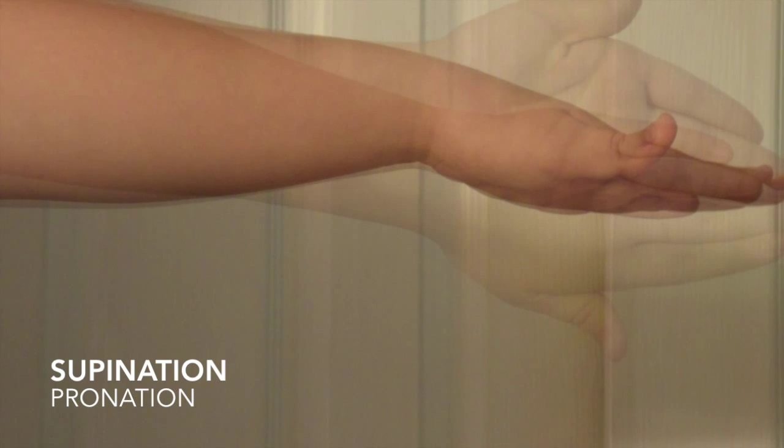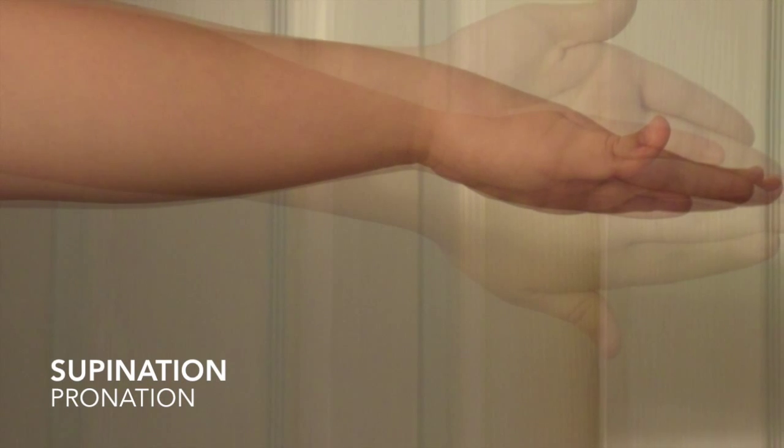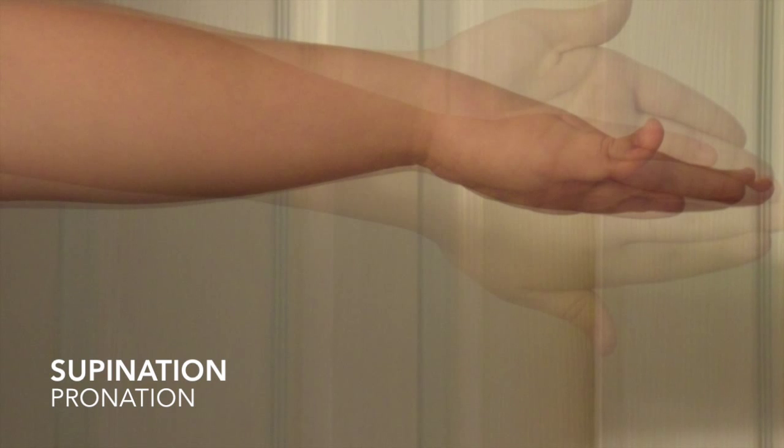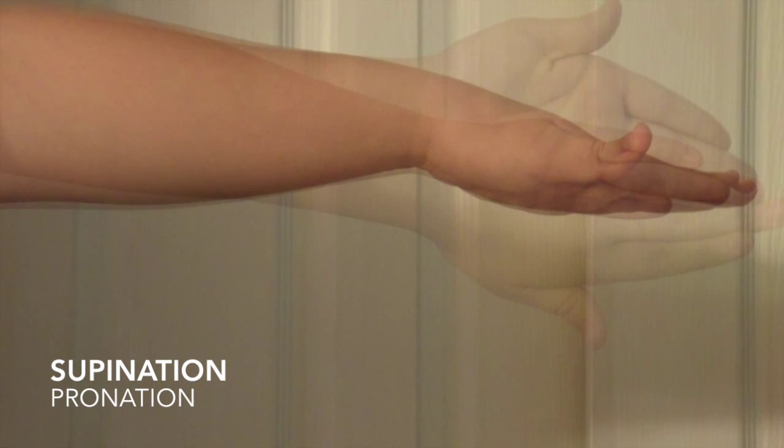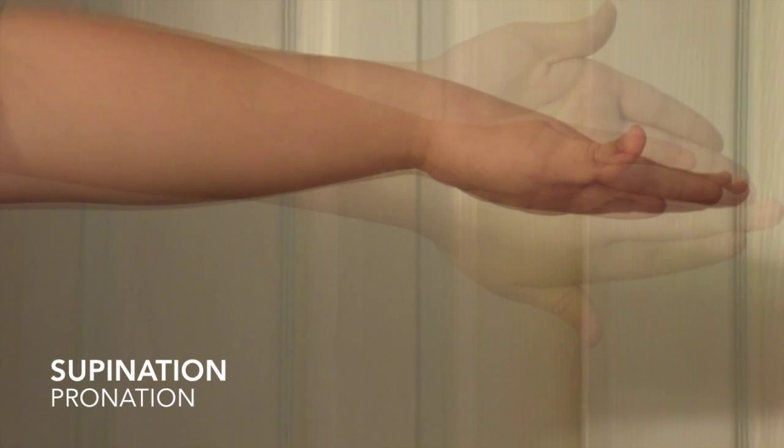So the definition for supination is the rotation of the forearm so that the palm faces forward or up. Pronation is the opposite. It is the rotation of the forearm so that the palm faces backwards or down.